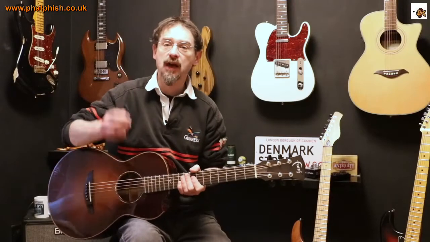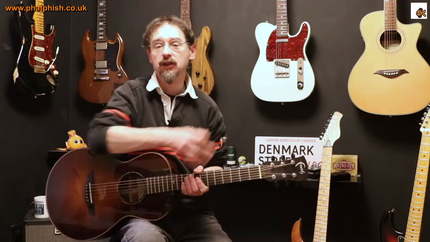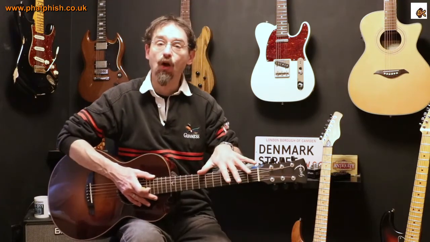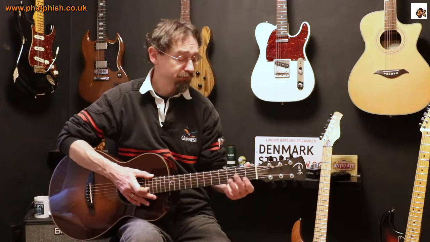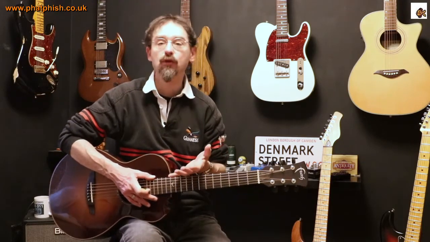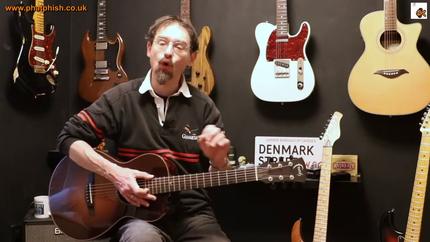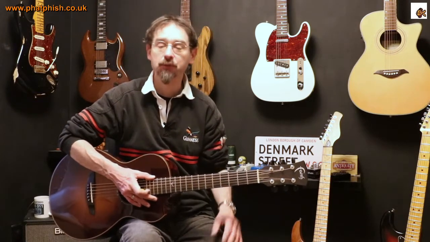So put PhatPhish into arpeggio mode and you can see where the notes of chords are on the fingerboard, and you can start to pick up shapes and know about different inversions of chords. So what's the lowest note in the chord? It gives you lots of different shapes.